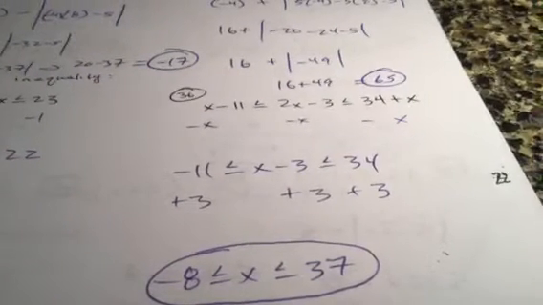36. Everything has an x. Let's get rid of an x. Subtract x everywhere. Then add 3. Get rid of that negative 3 in the middle. That is actually a pretty easy one. You want to see 36.